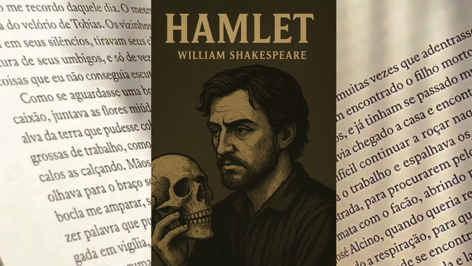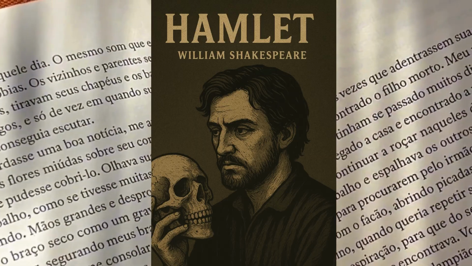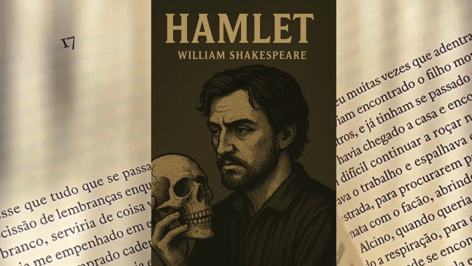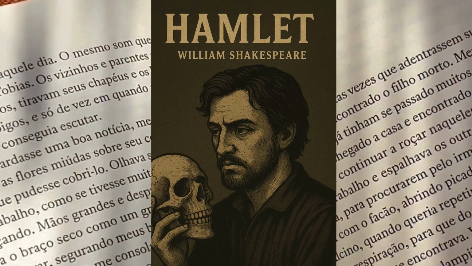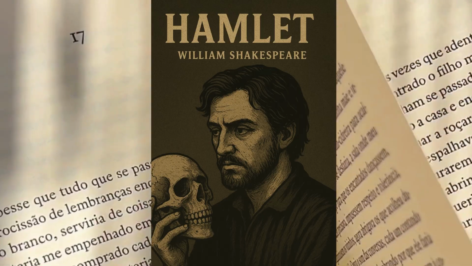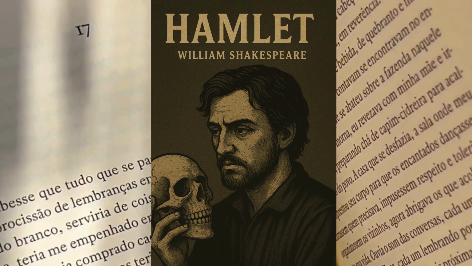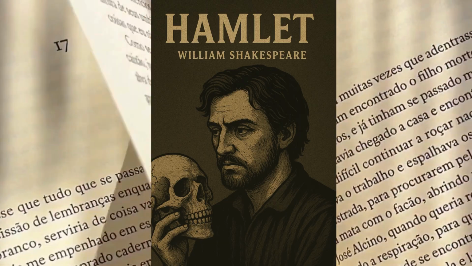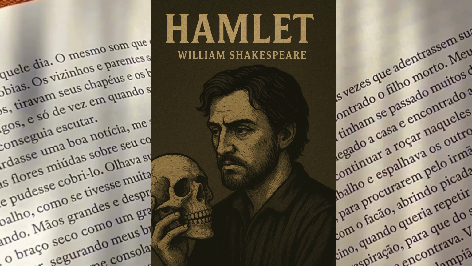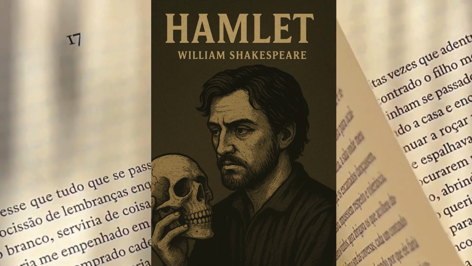"Revenge his foul and most unnatural murder." That's the core command. But there's a catch, right, regarding Gertrude. A massive catch, and one that complicates everything for Hamlet. The ghost explicitly tells him, "Taint not thy mind, nor let thy soul contrive against thy mother aught. Leave her to heaven, and to those thorns that in her bosom lodge, to prick and sting her."